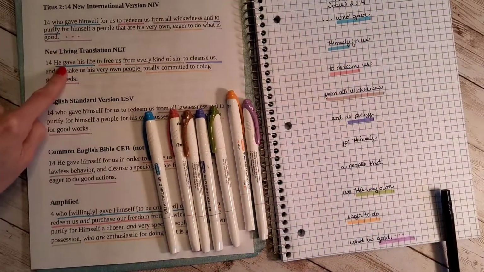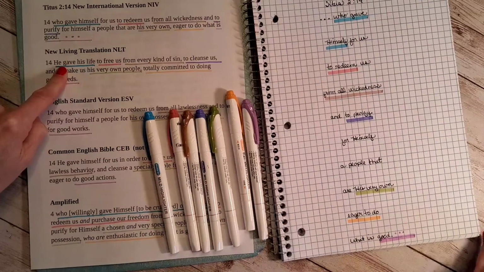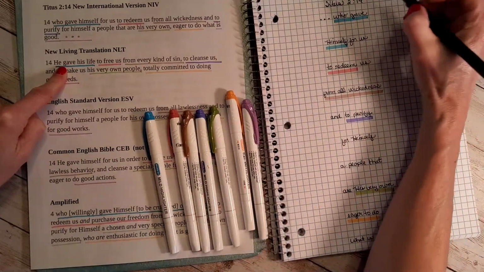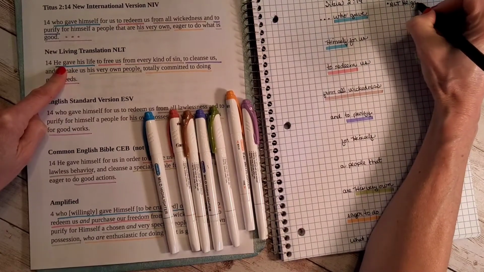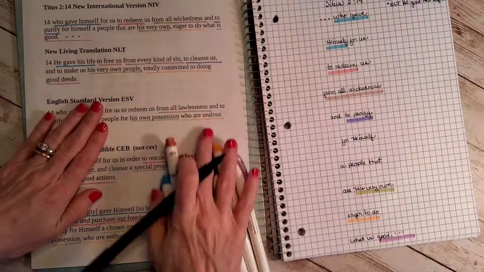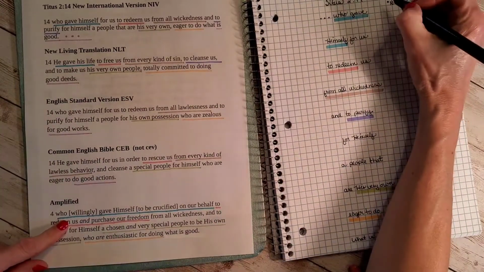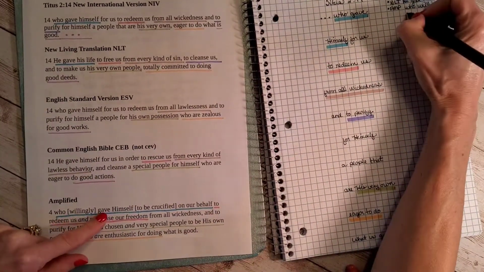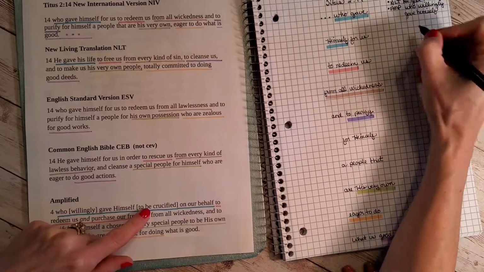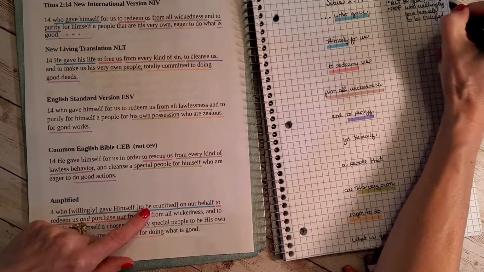Now we're going to take the different translations and we're going to list them. So remember that top right corner, the one you couldn't see? Well, now I'm going to show you the NLT says he gave his life. The Amplified, which I'm writing here, AMP, who willingly gave himself to be crucified on our behalf.